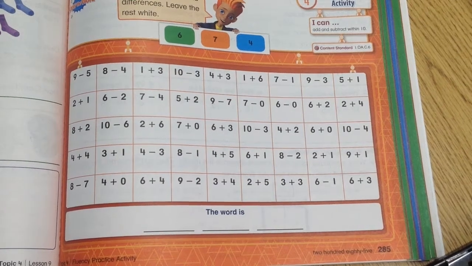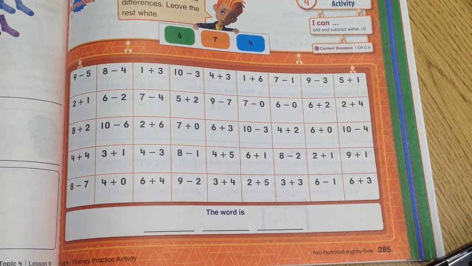Hi, today we're going to do some review work, practicing with our takeaway. So we're going to actually start on page 285 of the math book. And on this page it's asking you to find the difference for all of these problems. Remember, the difference is the answer to a subtraction problem.